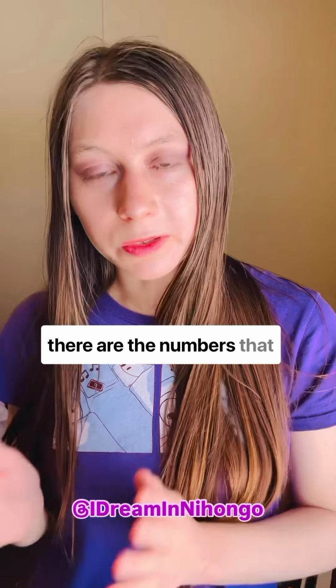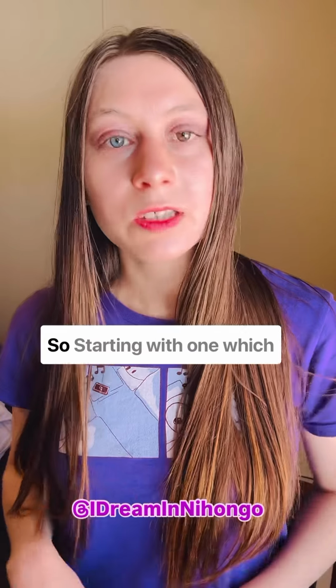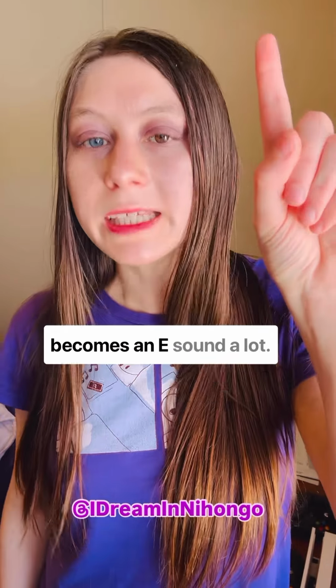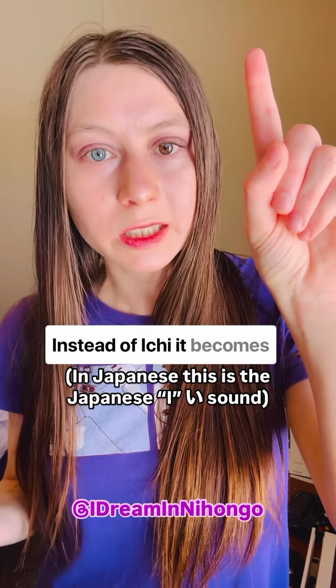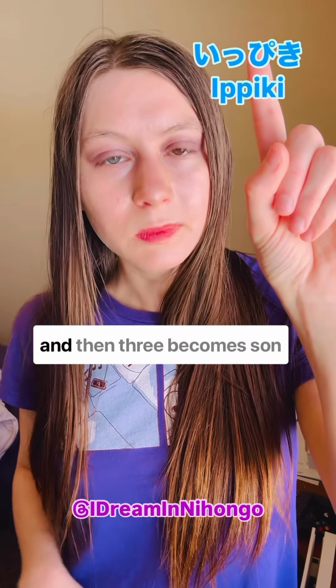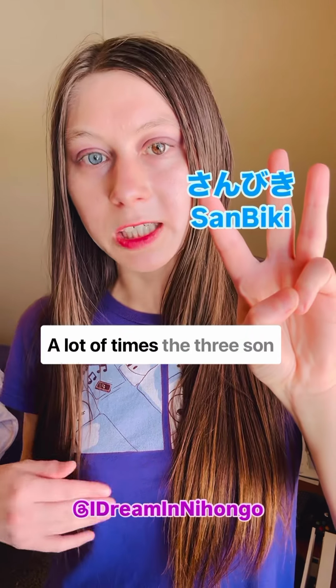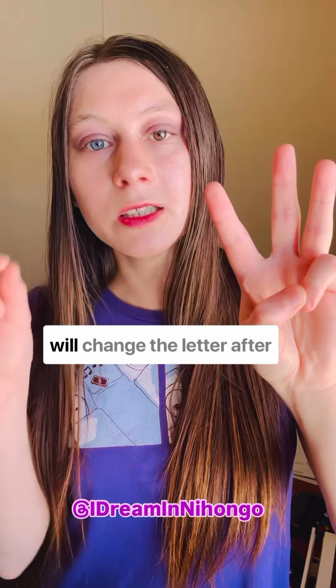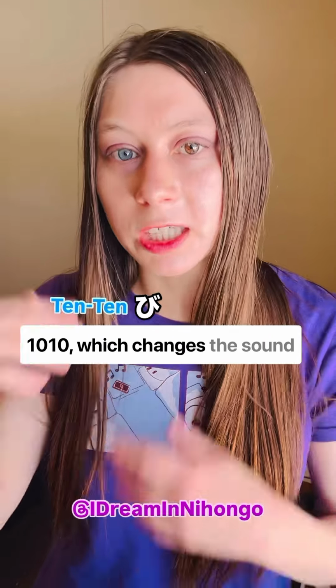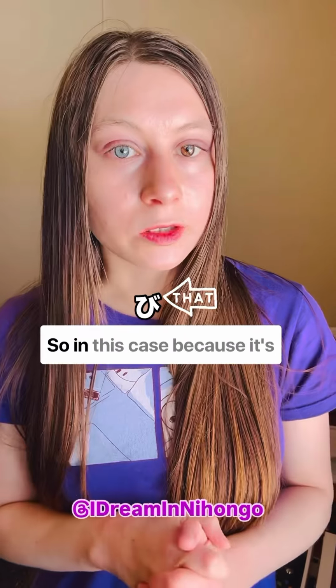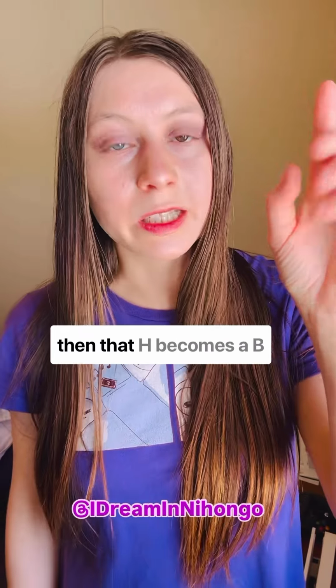But there are the numbers that have the tendency to change. So starting with 1, which becomes an I sound a lot. Instead of ichi, it becomes ippiki. And then 3 becomes san biki. A lot of times the 3, san, will change the letter after it with something we call dakuten, which changes the sound of the letter. So in this case, because it's hiki, then that H becomes a B sound, san biki. And that's what 3 tends to do a lot.